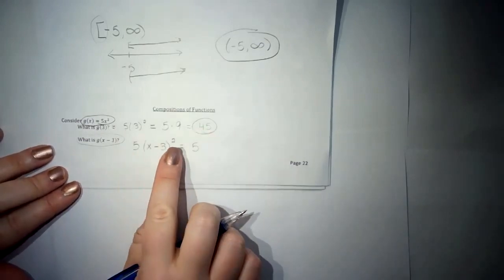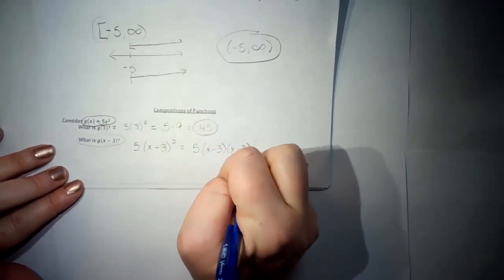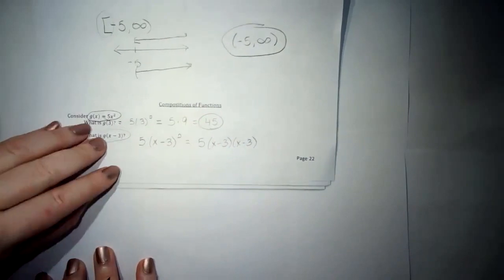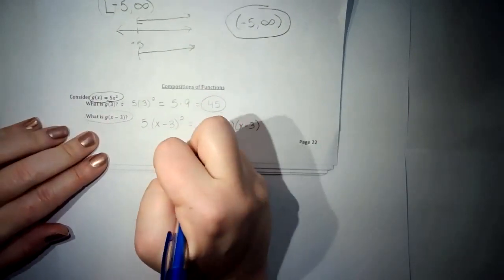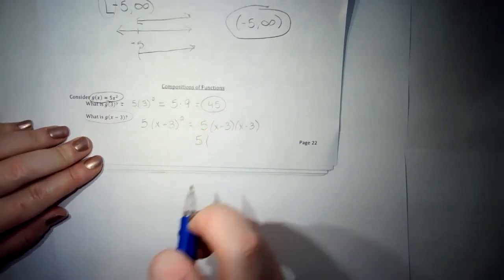And (x − 3) squared means there are two of them. So we don't want to distribute the 5 yet. We want to FOIL first. So I'm going to FOIL and put that answer inside parentheses, and then we'll distribute the 5 at the end.